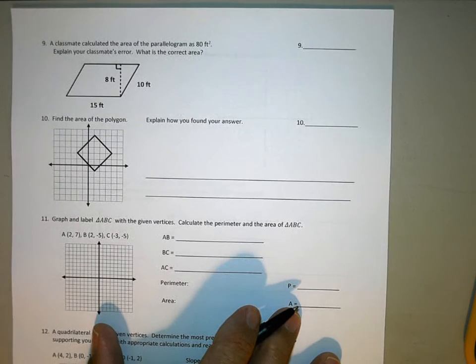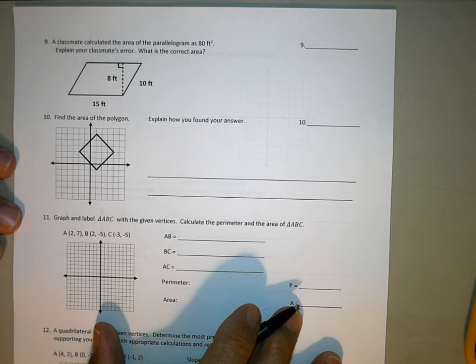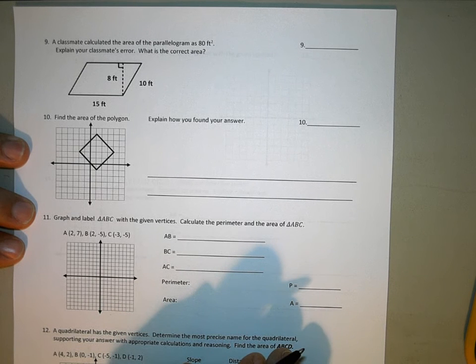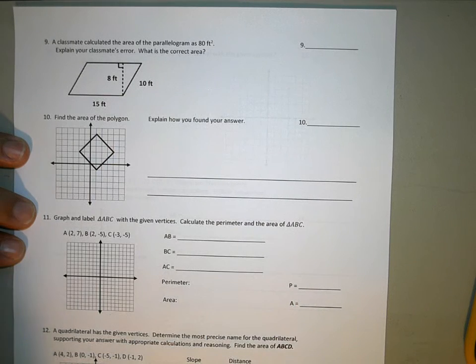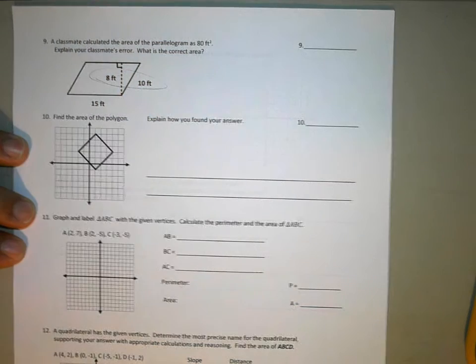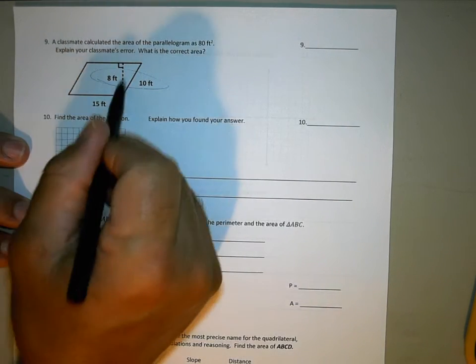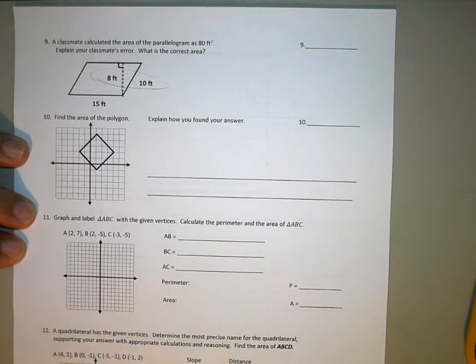Moving on, number 9. A classmate calculated the area of the parallelogram as 80 feet squared. Explain your classmate's error. What is the correct area? Alright, so let's see, our classmate obviously multiplied these two together. And remember, area is always the base times the height in a parallelogram.